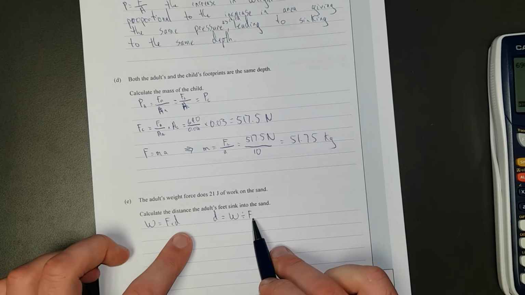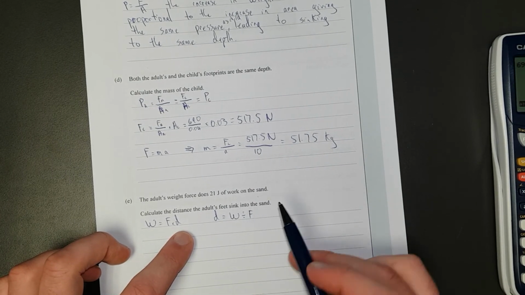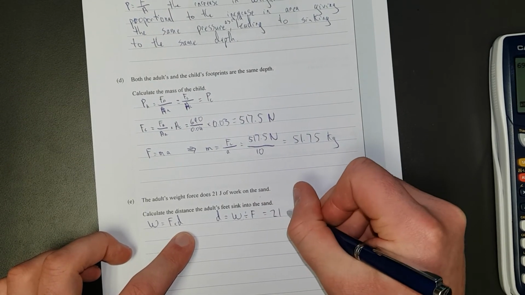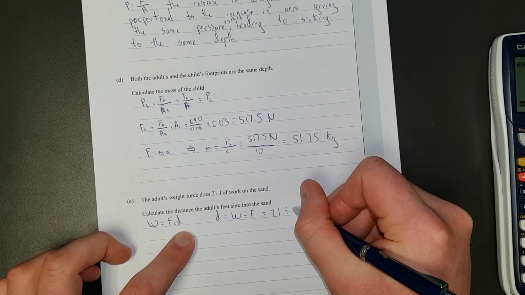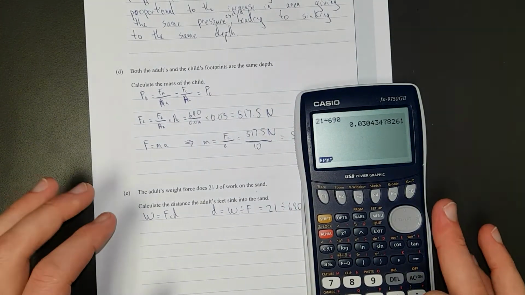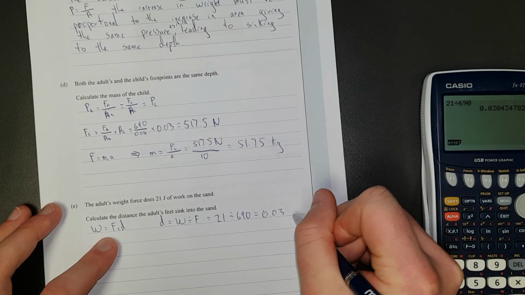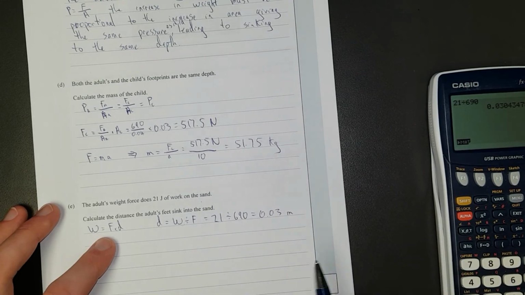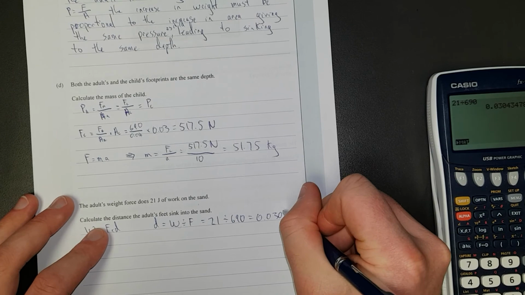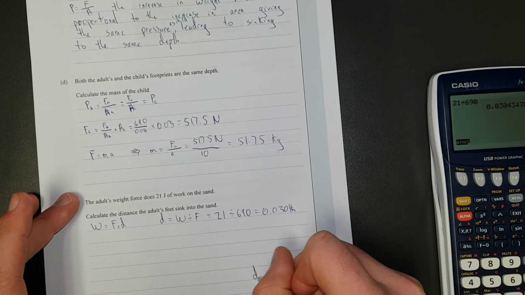And what is the force? So the force is the weight force. So that is just going to be equal to 21 divided by the weight force, which is 690 newtons, which is equal to 0.03 meters. And I'll leave the other stuff out because that is fine. Maybe not. 304.